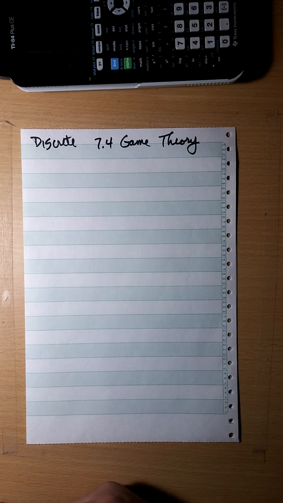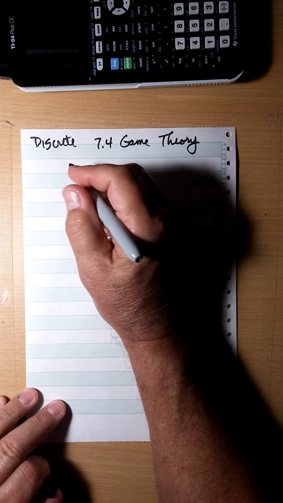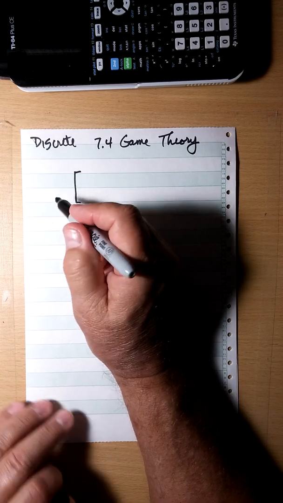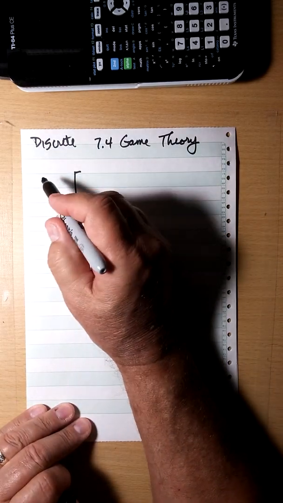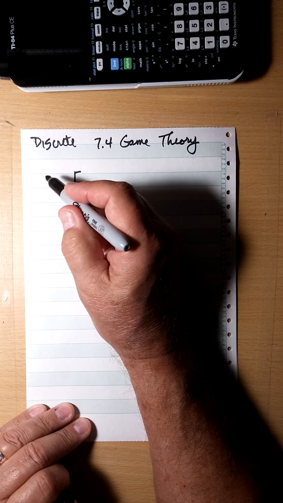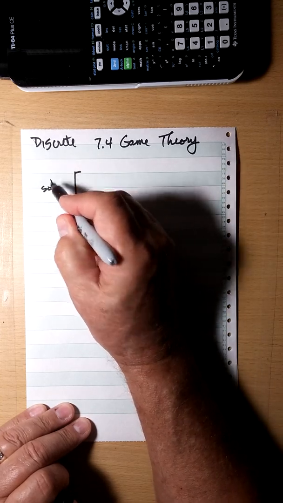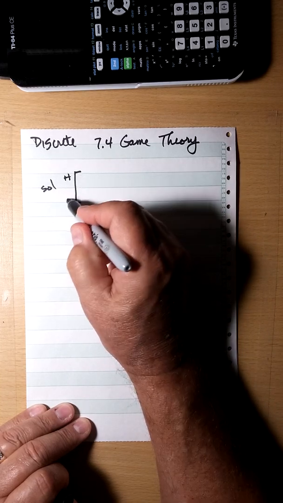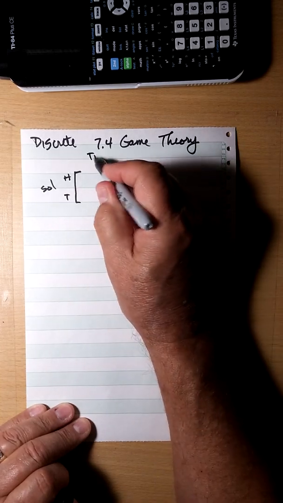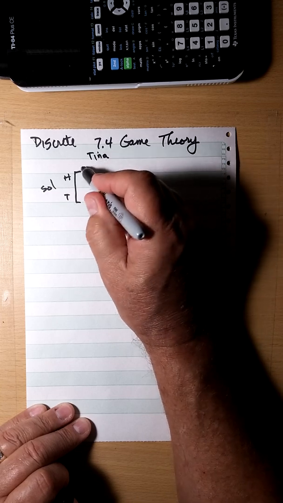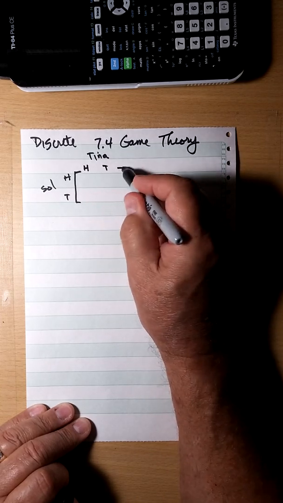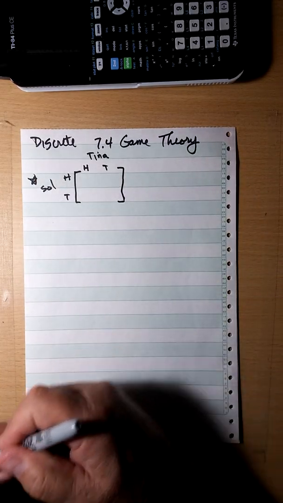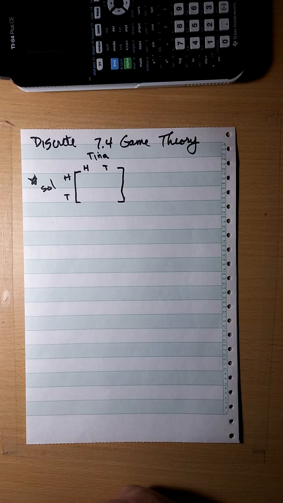If you would use matrices for this, the row part of that matrix would be the perspective. We're going to have, I guess, Tina. Oh, I guess we're going to think Saul is going to play. This is from Saul's perspective. He can either have a heads or a tails. Tina is going to be the columns, which can have a head or a tails. And it is from the rows perspective that these things are going to win.